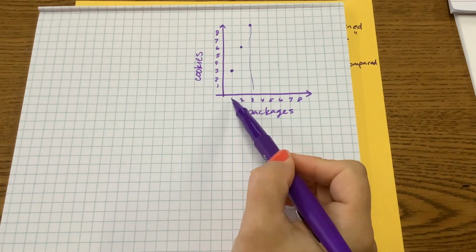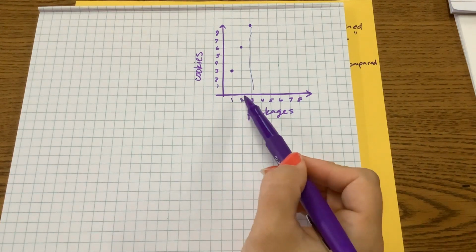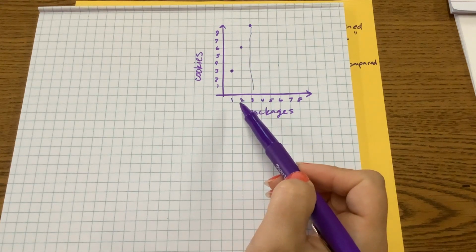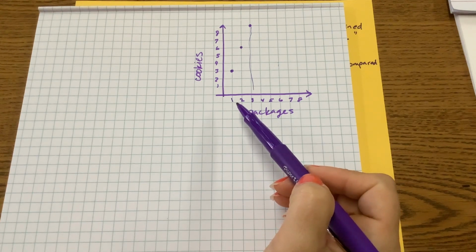There's 3 per 1. Now let's say it wasn't counting by ones here, and it was showing you six cookies for 2 packages. You would just divide 6 divided by 2 to find out the unit rate.